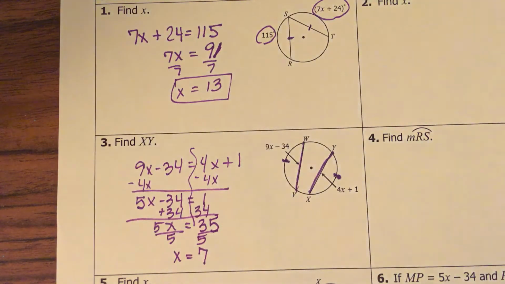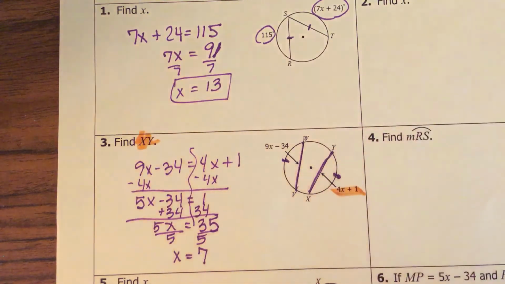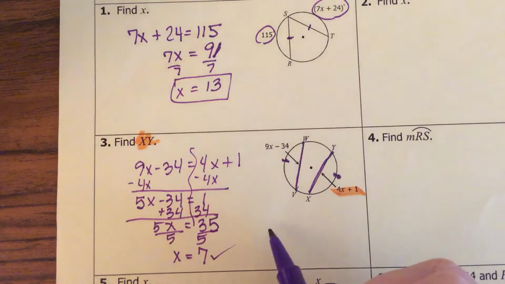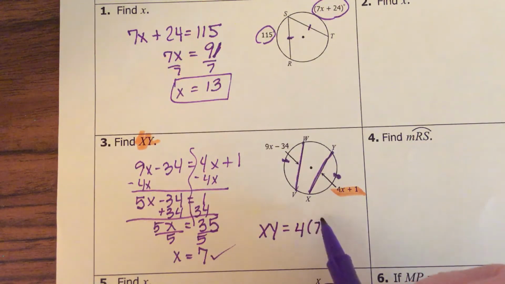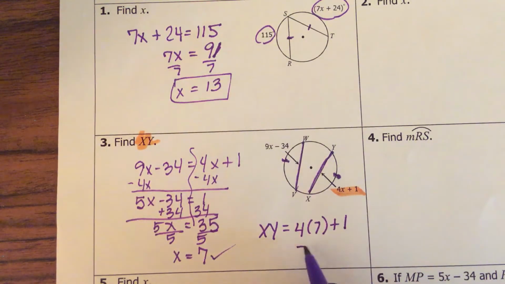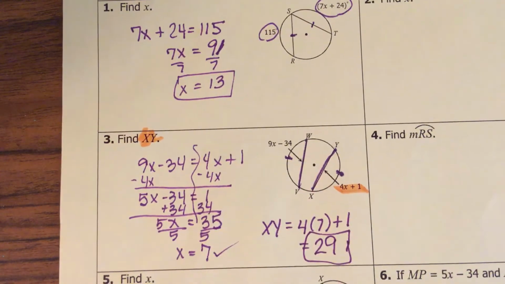But notice here that this particularly asks us to find xy, and that's xy. So we're not quite finished. This is correct. This is 7. But to find xy, I need to say that I have 4 times 7 plus 1, which is 29. So that's actually the measurement that we're looking for.